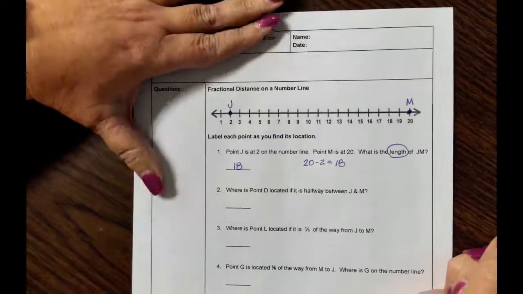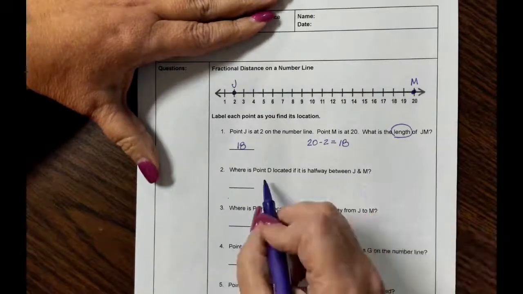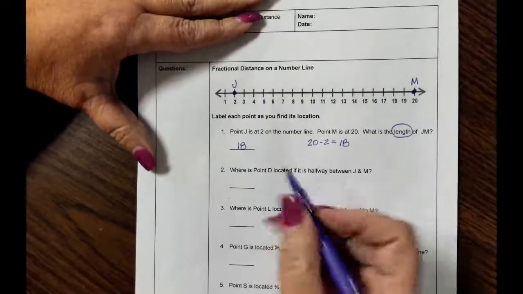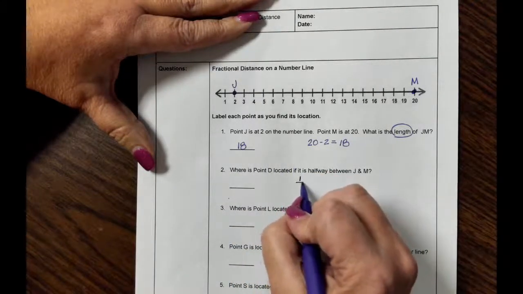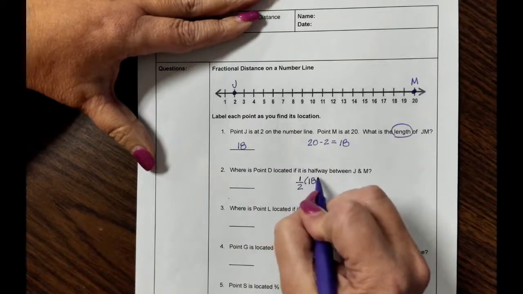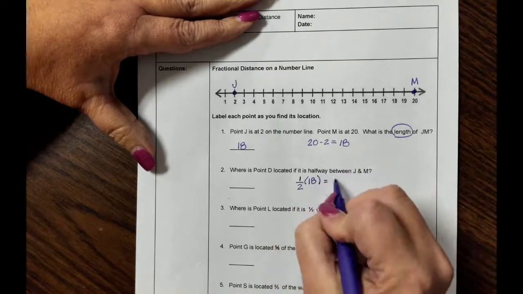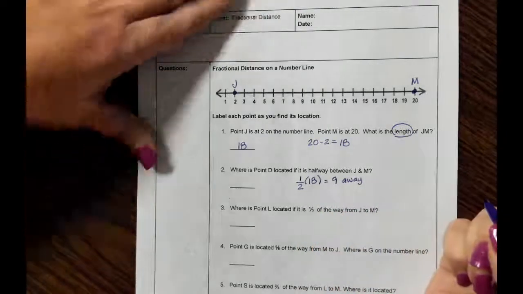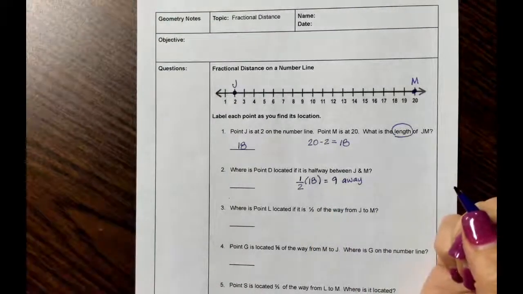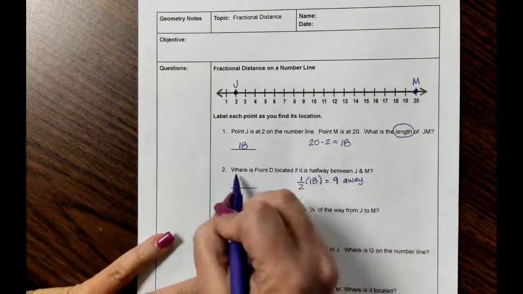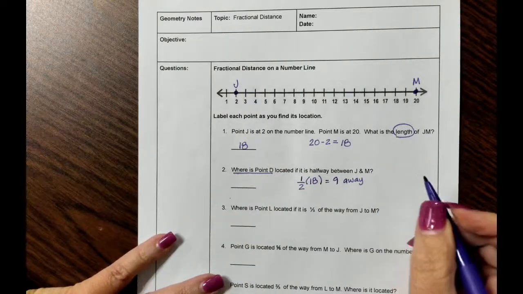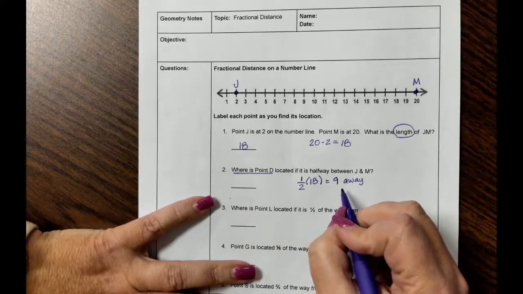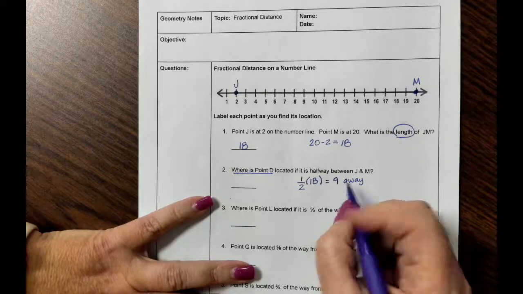Then we're going to locate point D. Point D is located halfway between J and M. Well, halfway, it'd be half of 18. Half of 18 is 9. Now, understand this is a common mistake. What a lot of people will want to do is say it's at 9. It says where is point D, not how far is it to point D. Point D is 9 units away from J and 9 units away from M.